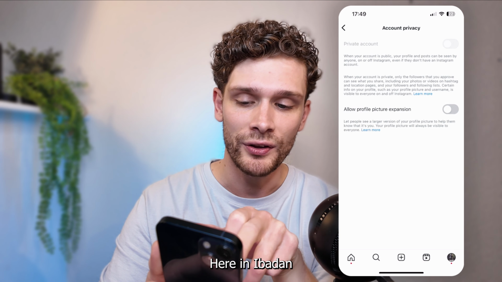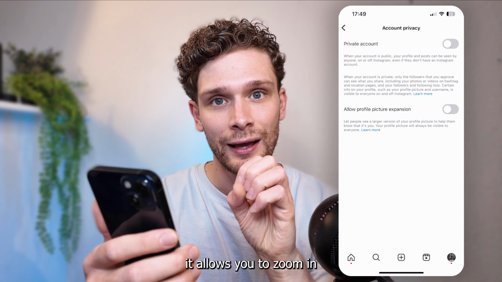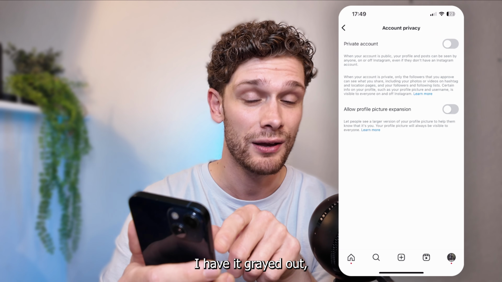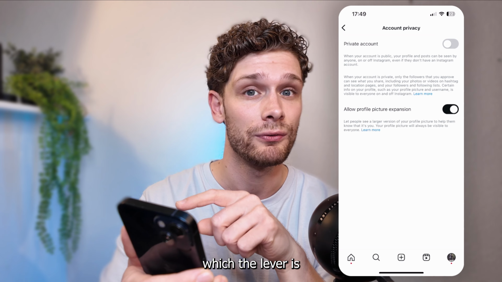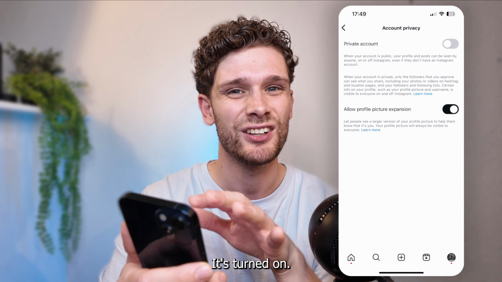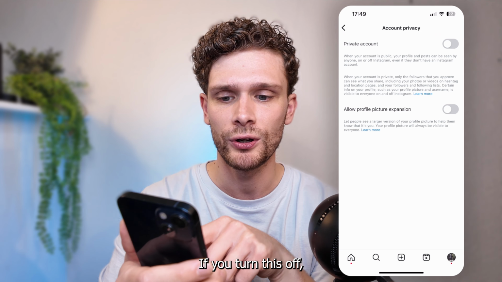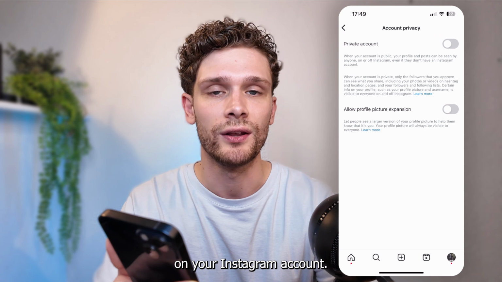Here in the button we have the allow profile picture expansion. Now what this does, it allows you to zoom in when clicking the image. Now if you can see, I have it grayed out, but if this is set to black, where the lever is turned to the right side, it's turned on, and then people can zoom in on your profile picture. If you turn this off, people can't see the full profile picture on your Instagram account.